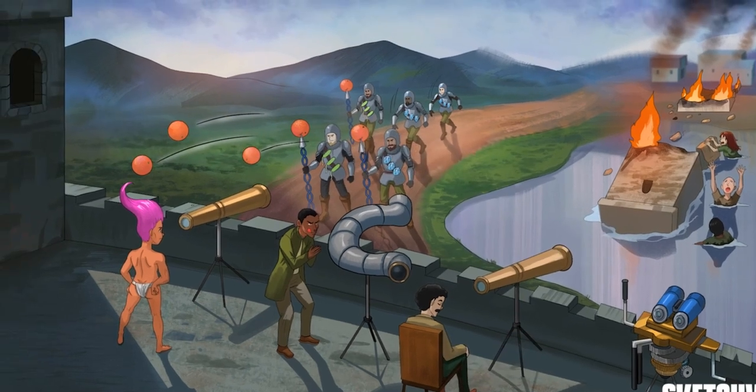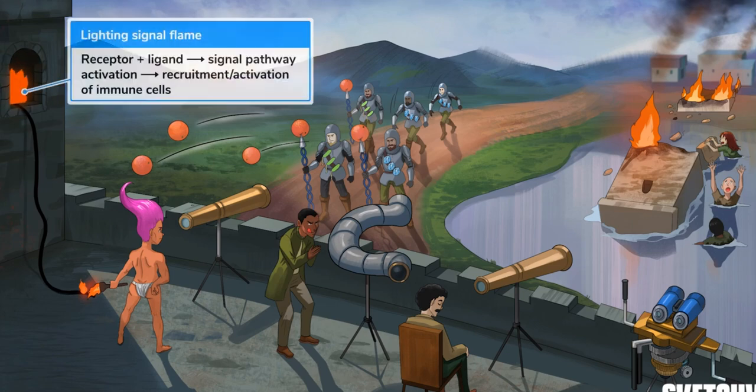Okay, so we've recognized an invader. Now we need to send the alert. So once our troll recognizes an invader, he lights the signal flame. This should remind you that when a receptor binds a ligand, so when one of these receptors binds a PAMP or a DAMP, this triggers a signal pathway to activate transcription factors so that the genes of inflammatory and antiviral cytokines can be expressed. Some examples of these downstream cytokines include TNF, IL-1, CCL2.